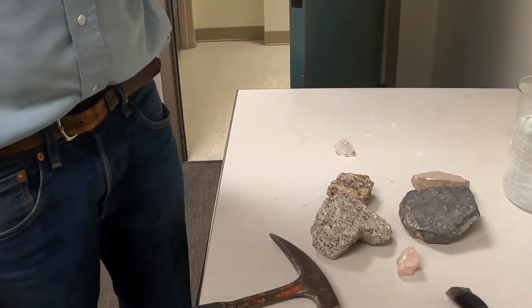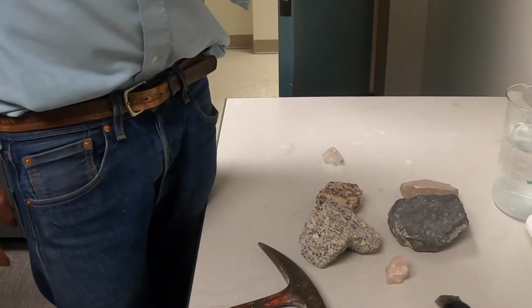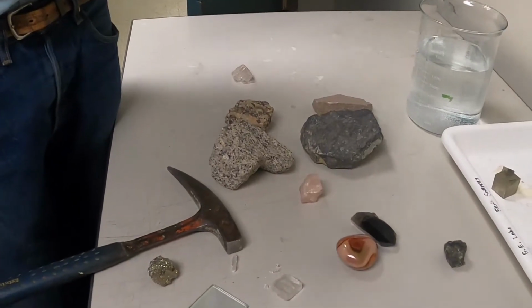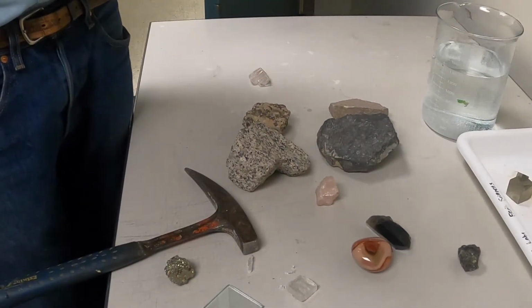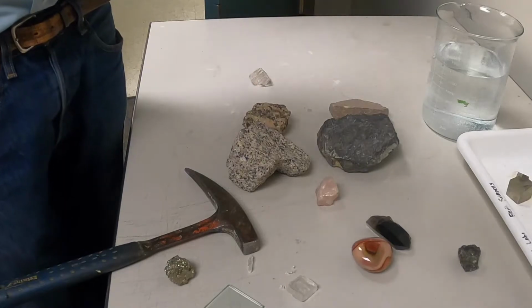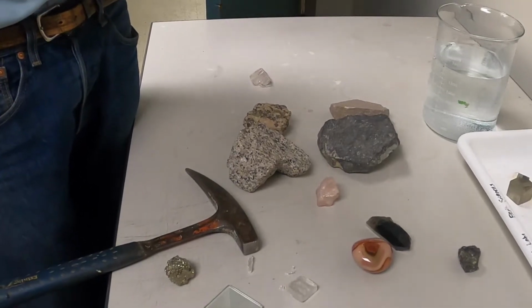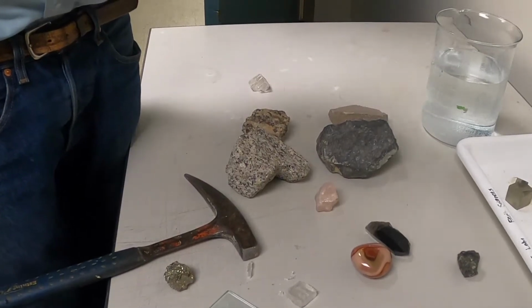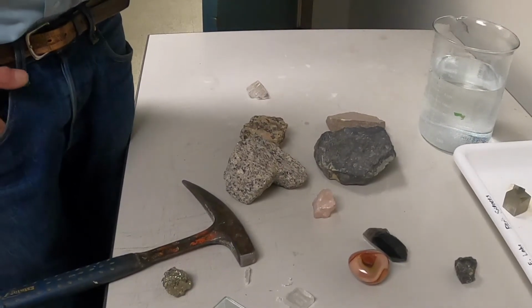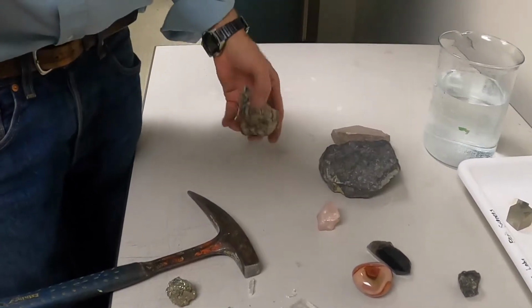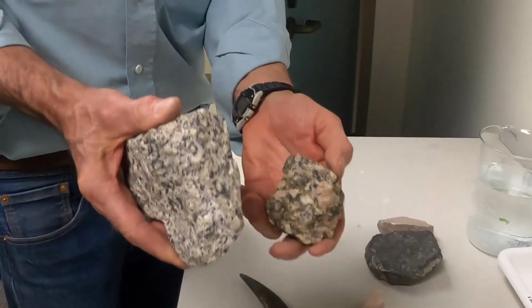Well, the answer turns out to be that in order to grow a nice crystal, it takes time. And so if you have a magma that's molten rock and you allow it to solidify, if that happens very slowly, then the different ions can diffuse to the minerals and make them grow very large. So this is a slow cooling rock.